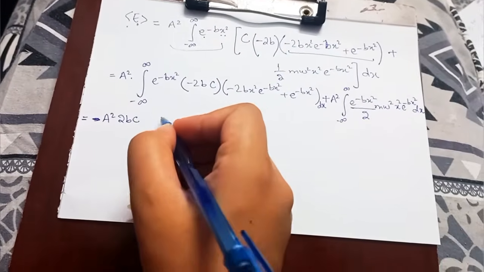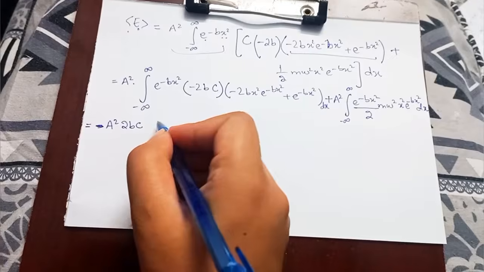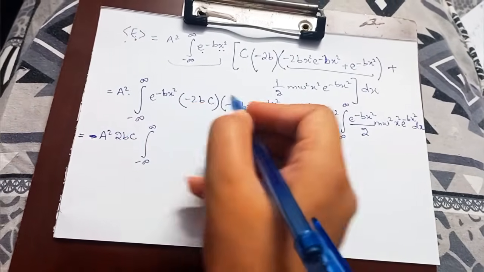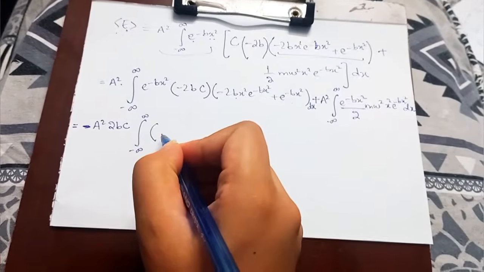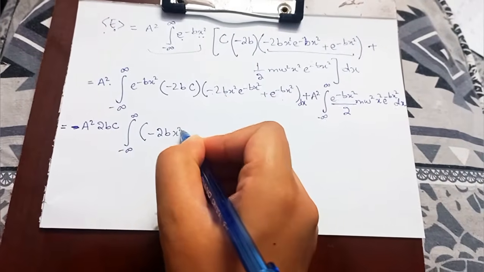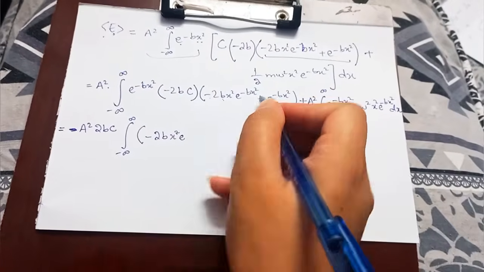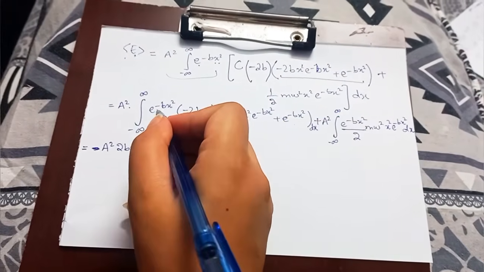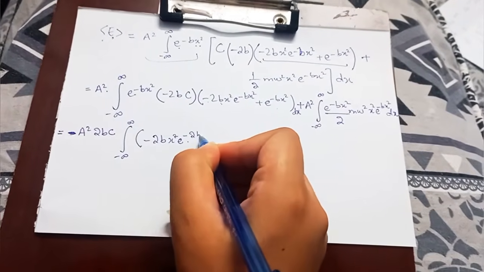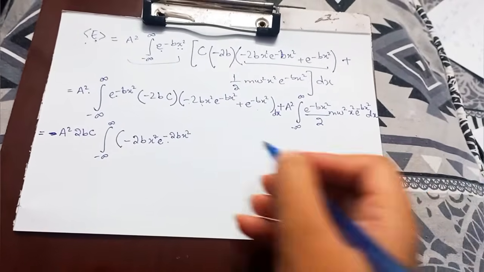2bc is out of the integral now, and e to the power minus bx squared, multiplied with both of these quantities inside. We will get minus 2b x squared e to the power minus bx squared, and this one also; they both multiply to become e to the power minus 2b x squared, as you already know.